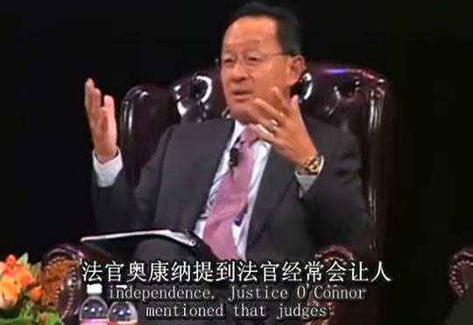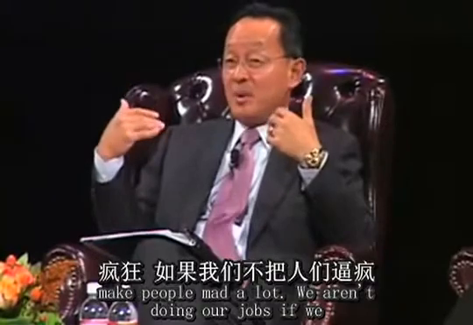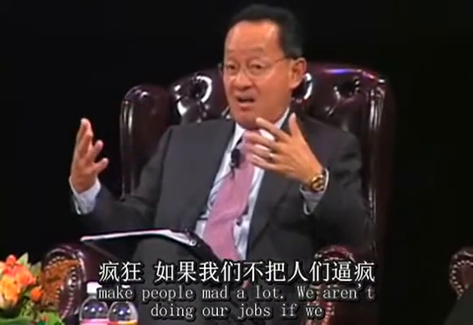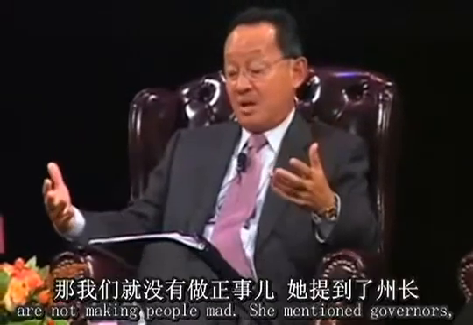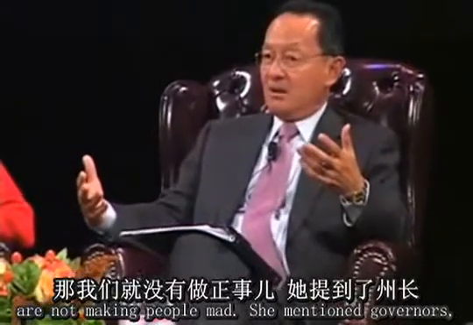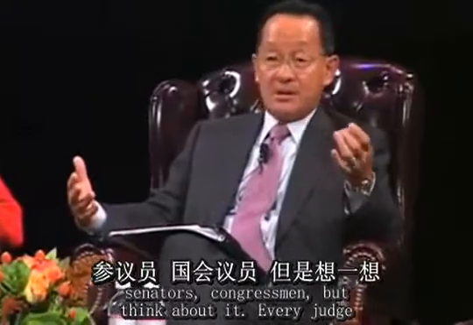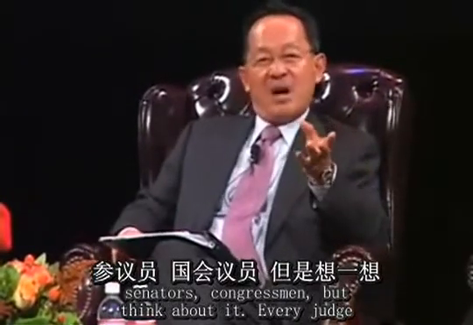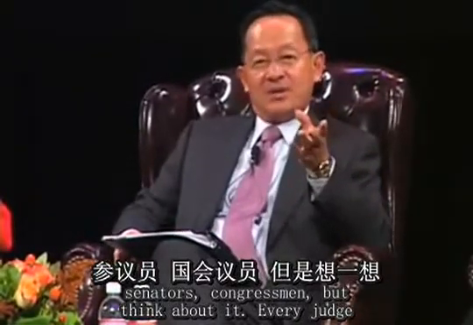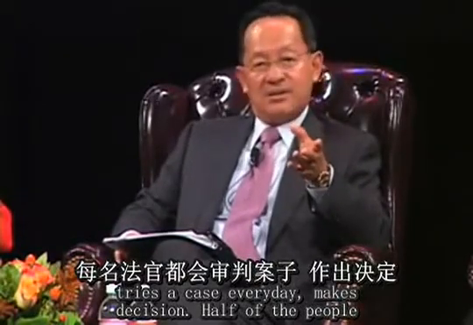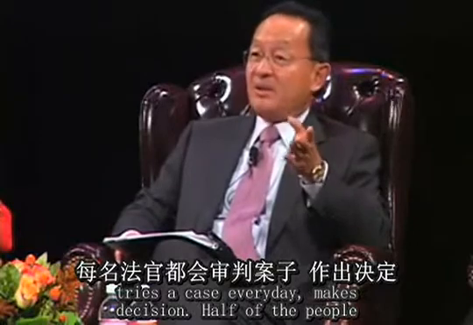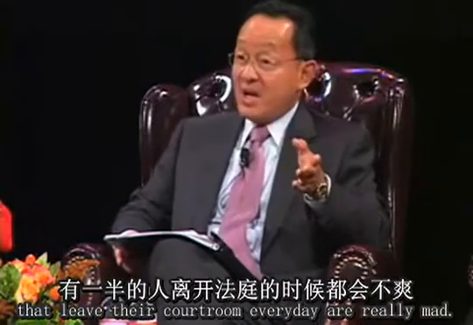Now, Justice O'Connor mentioned that judges make people mad a lot. I mean, we're not doing our jobs if we're not making people mad. She mentioned governors and senators and congressmen, but think about it. Every judge trying a case every day makes a decision. Half the people that leave their courtroom every day are really mad.